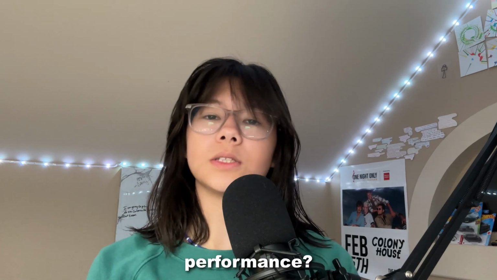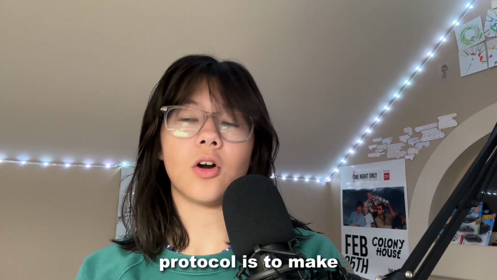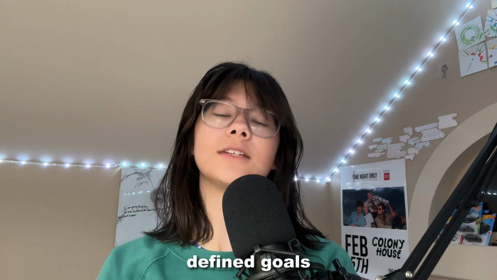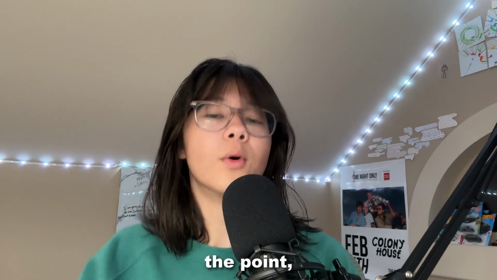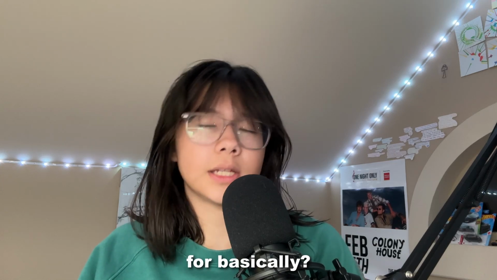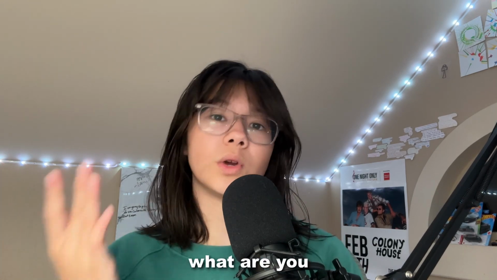The first thing you need to do in this little protocol is to make sure you have clearly defined goals for your focus session. What is the point? What are you focusing for, basically? It's a very simple question. You don't have to think too hard about it. Just, what are you focusing on? What are you working on?